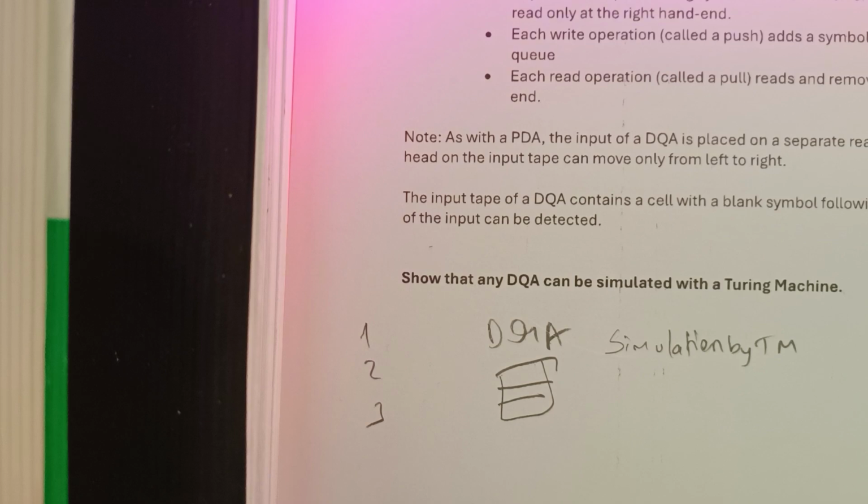In front, new symbols are added on the left. In the rear, symbols are removed from the right.